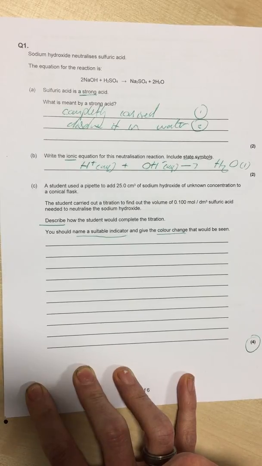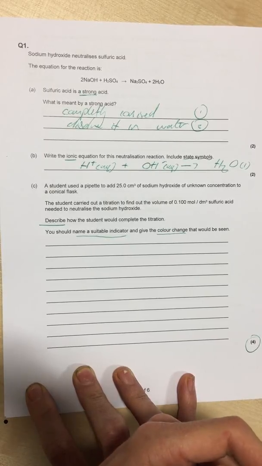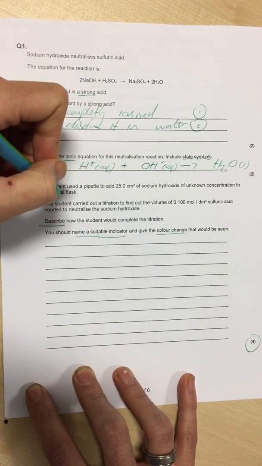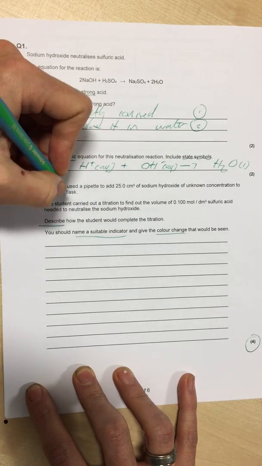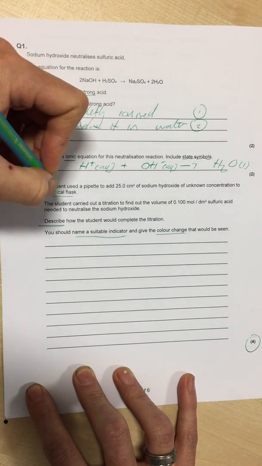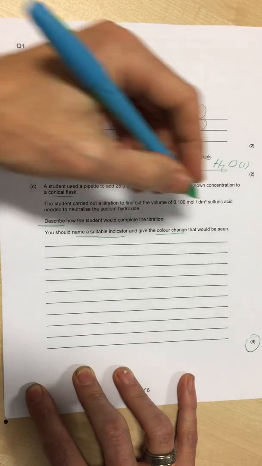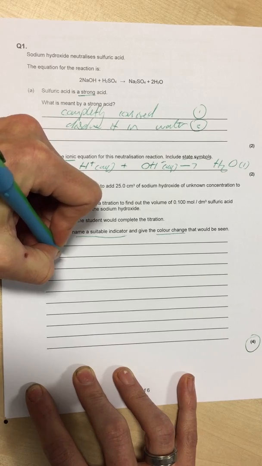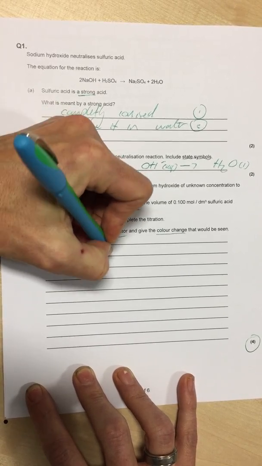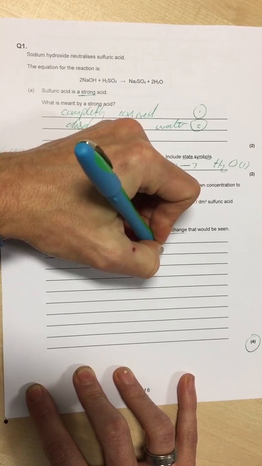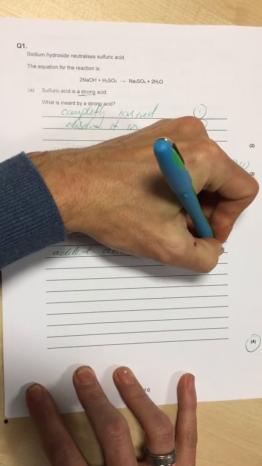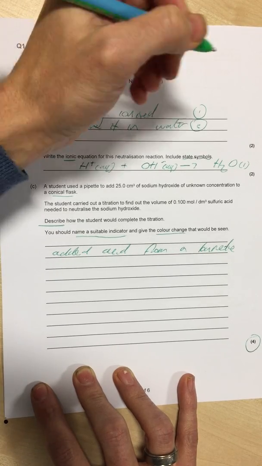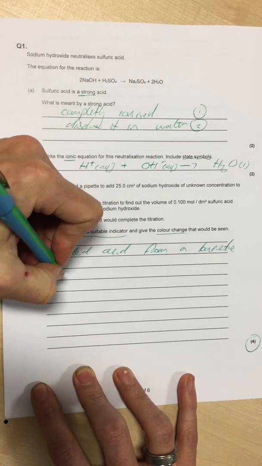So when I'm doing a titration, what do I think through? I think back to when we did the practical, and I remember that I've got my chemical, sodium hydroxide, in a conical flask. It tells me that already, so I know that I need to add the acid. It hasn't told me where the acid is, so I'm going to say that my acid is added from a burette.